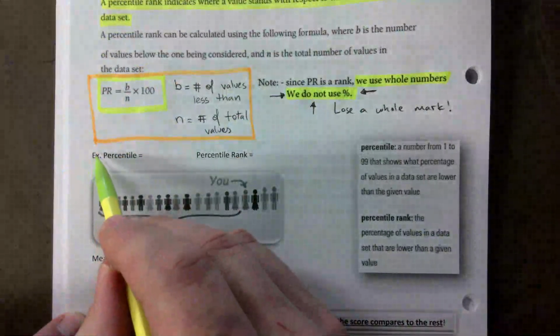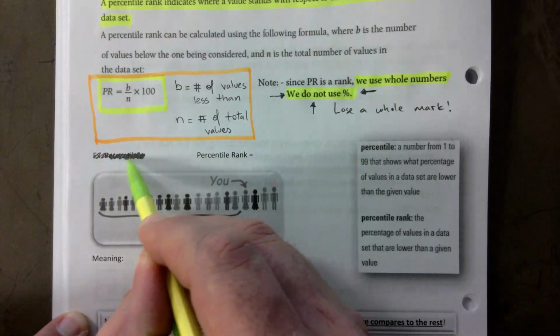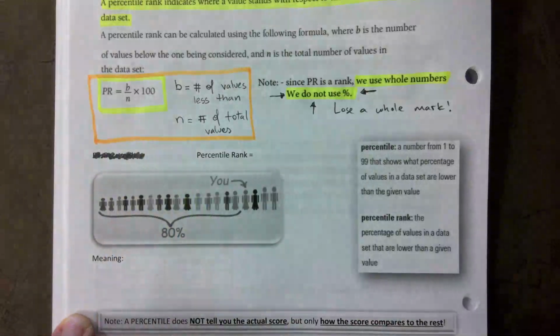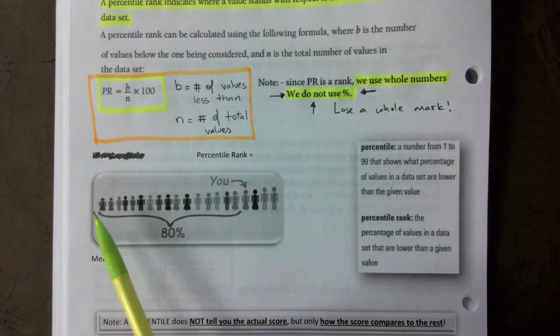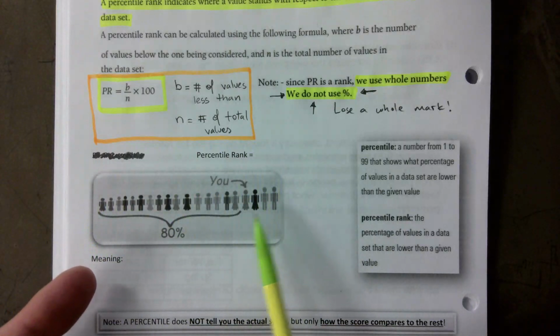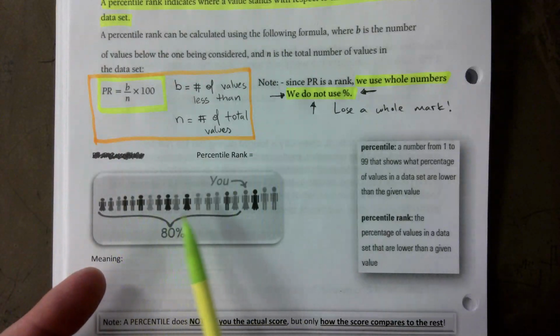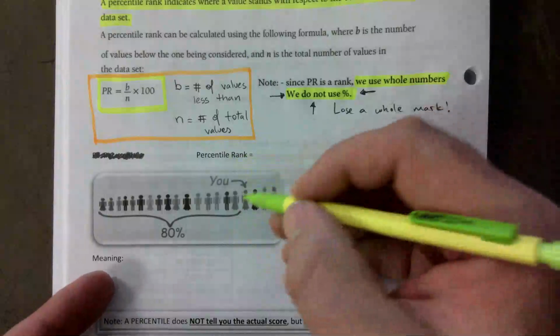Get rid of this one right here. I don't want to confuse you with this one. You don't need that part. But right here, you can obviously tell this is the height. Let's say you have a bunch of people with their heights, and this is you.